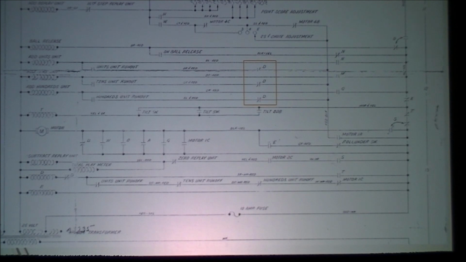Any other motor switches on here? We could go through a bunch of schematics, but yeah, something else has to be open.